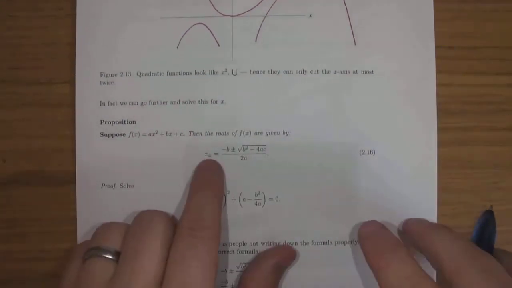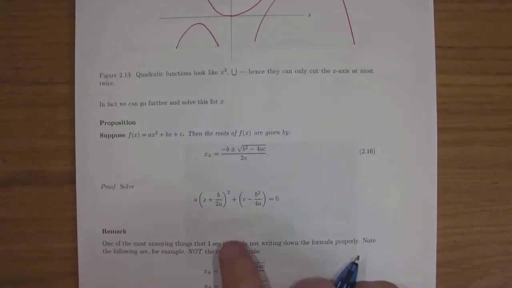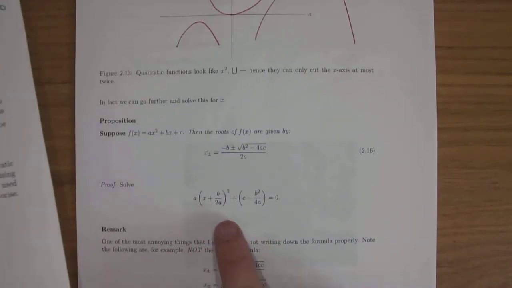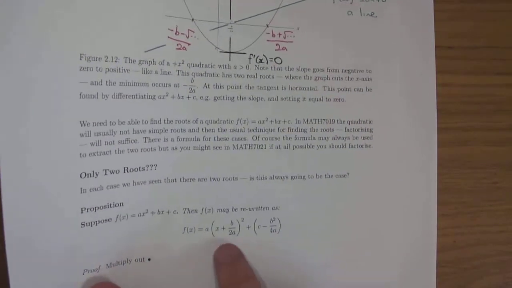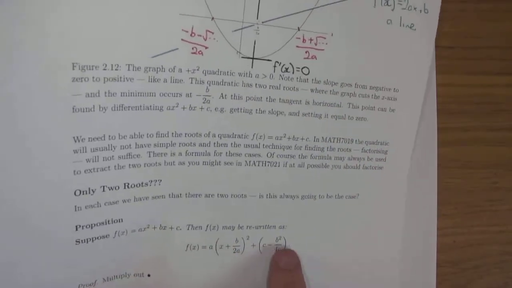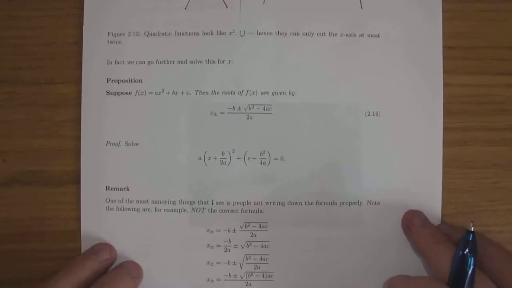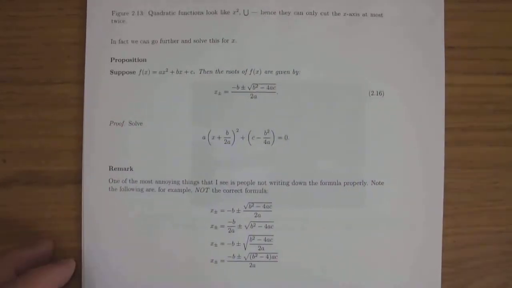Of course, we can go further and we end up with this formula. If you want to see where this comes from, take this thing, which is the same as this, and solve this equal to 0 using algebra, and you'll get this. Okay. One thing I just want to be clear on, just be careful. Make sure you use the formula properly.